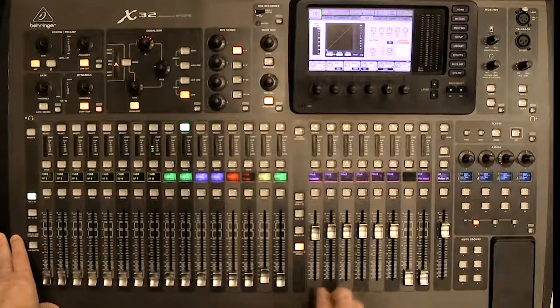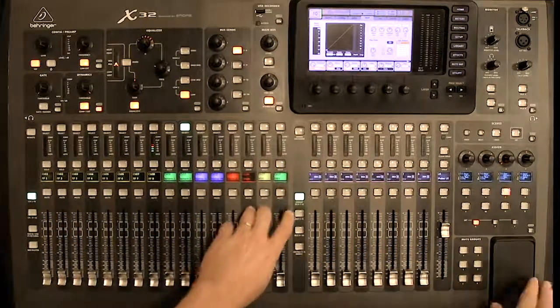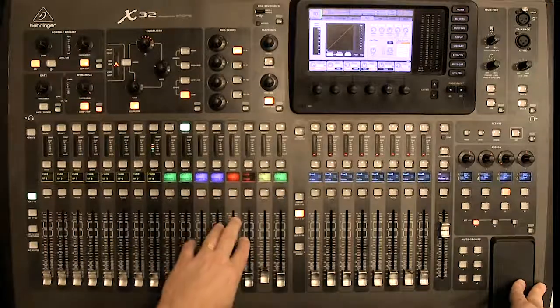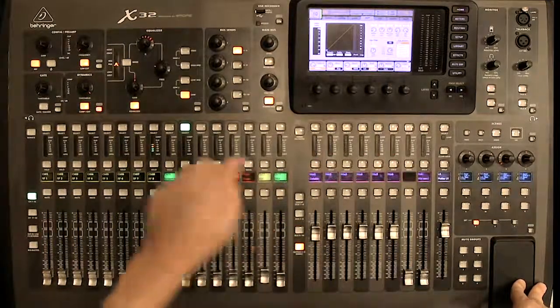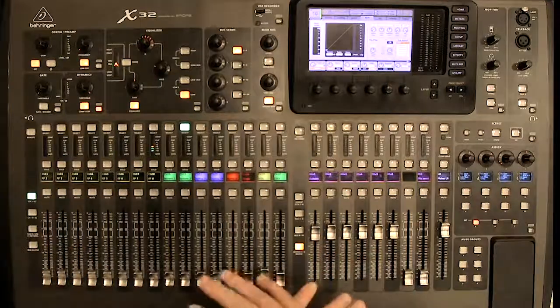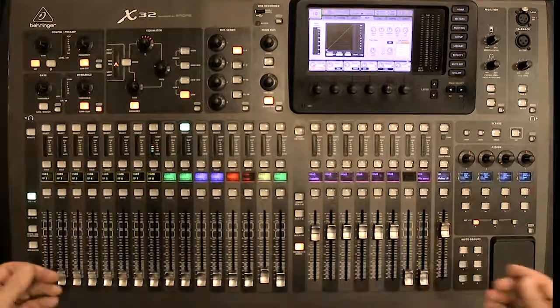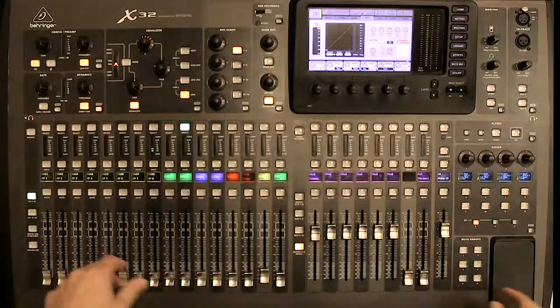Now on this side of the console you can access the group DCAs, bus 1 through 8, bus 9 through 16, matrix. Any of these buttons that you're touching have no effect on the sound. It's strictly bringing the information forward that you need to access.